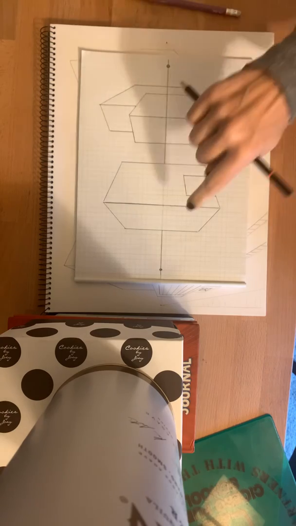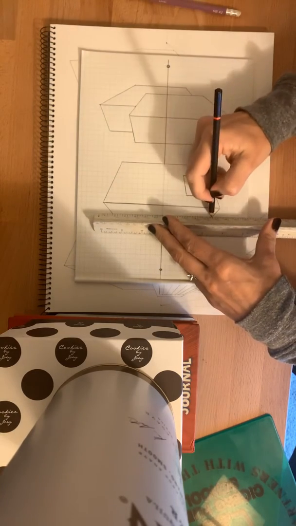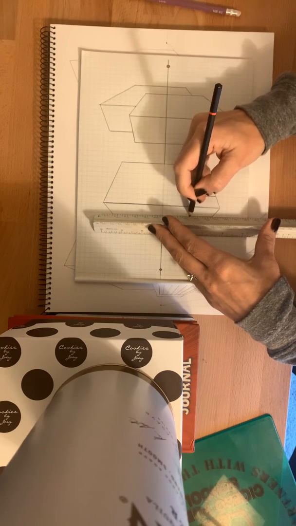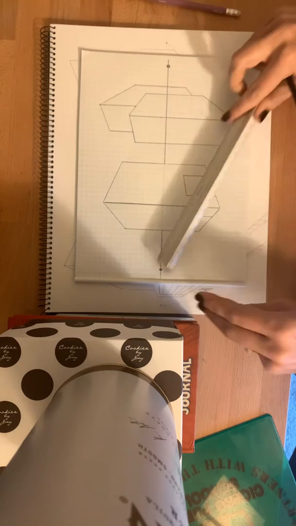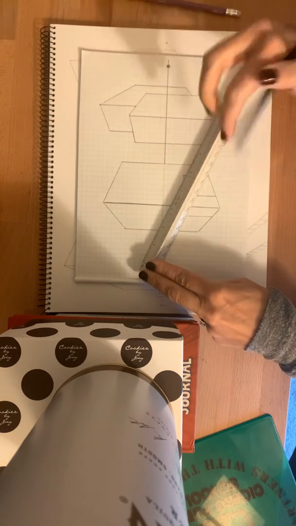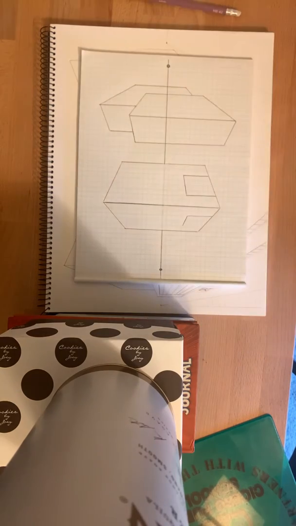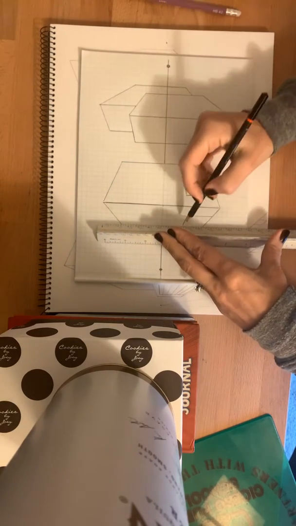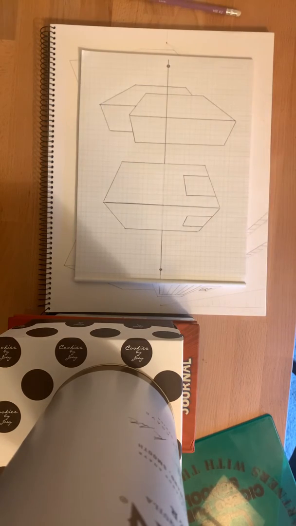All right. If I were going to do one here, same thing. I would draw the edge parallel line, however tall I want it to be. It's on the left side of the building, so I'm going to line it up with the left vanishing point. Okay, and then I'm going to draw. All right.